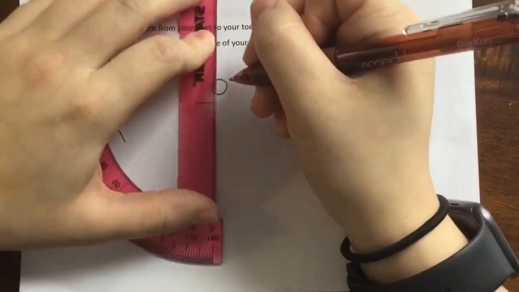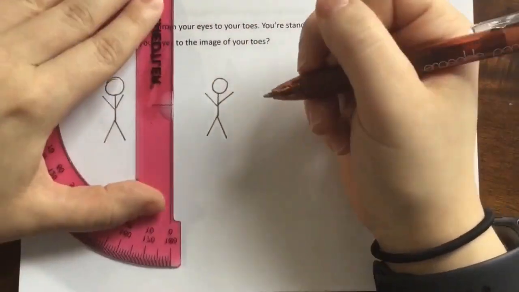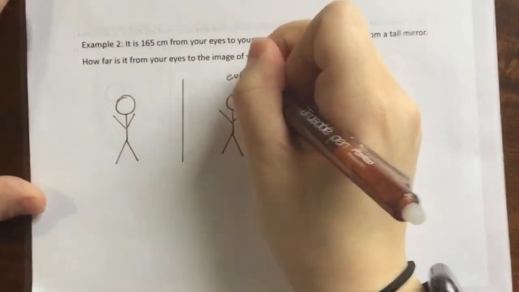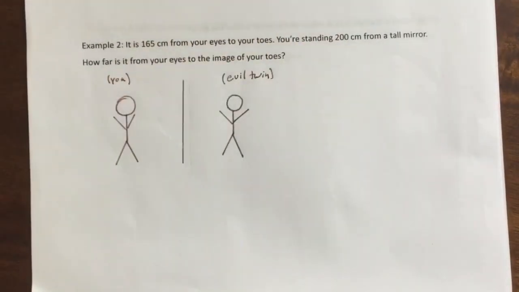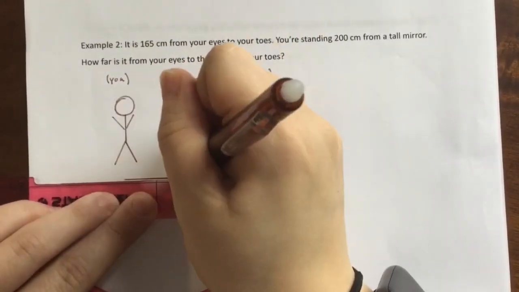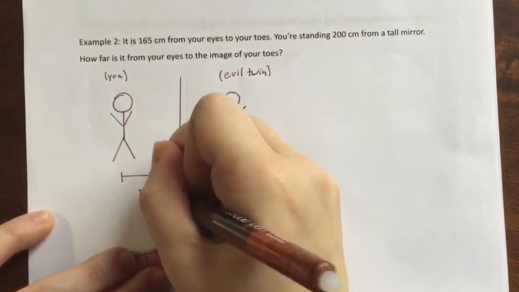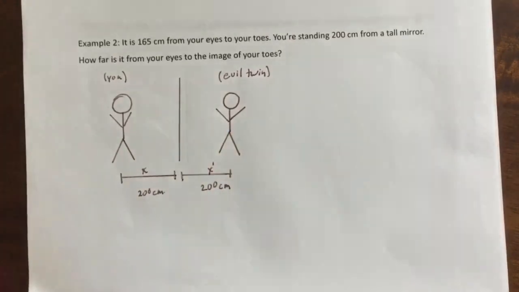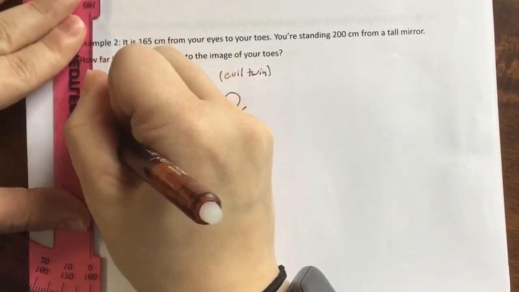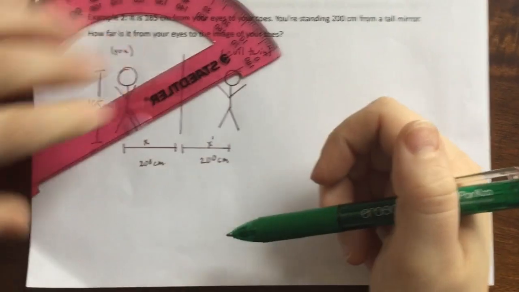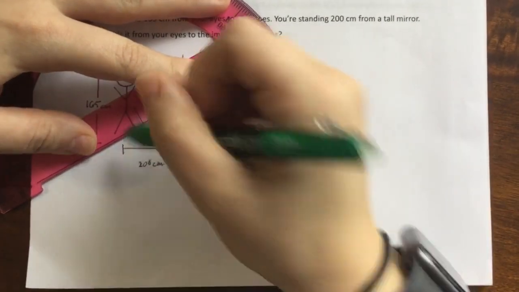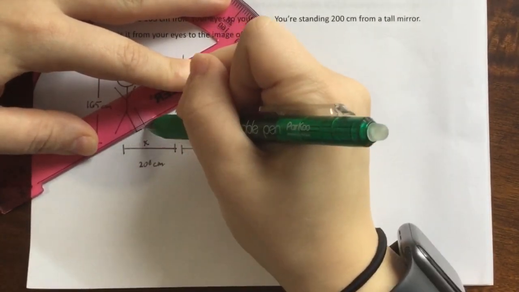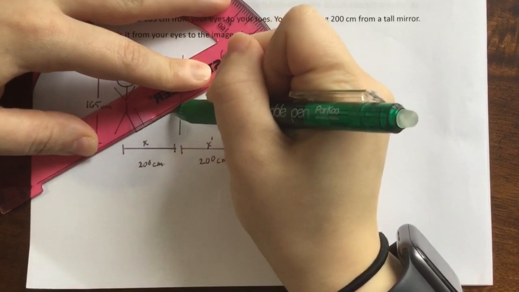We're going to start by drawing out the picture. We have your evil twin on one side and you on the other. You are 200 centimeters from the mirror, and your twin is 200 centimeters away as well. And you are 165 centimeters tall. Light is going to bounce off your feet and into your eye.